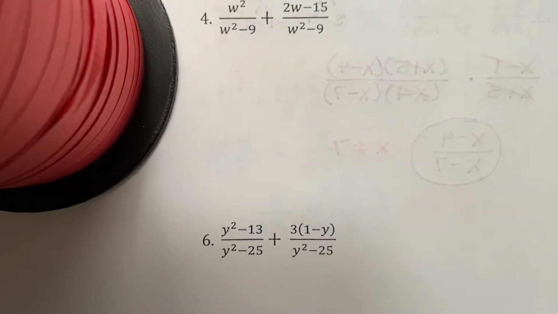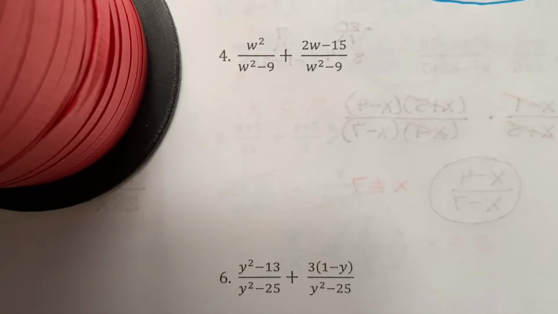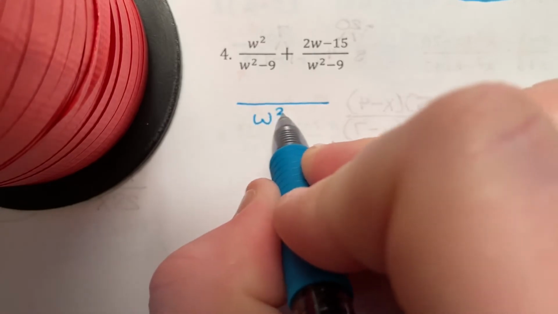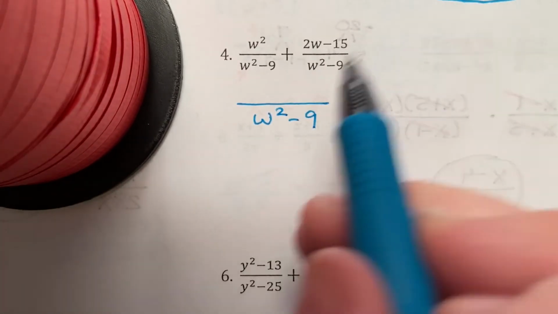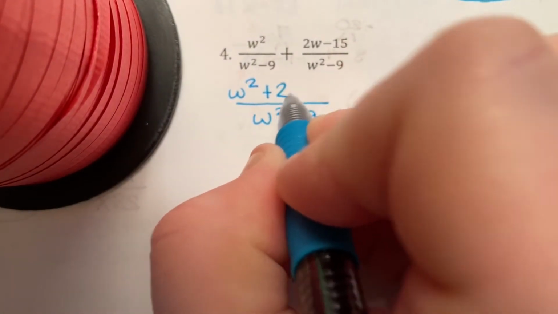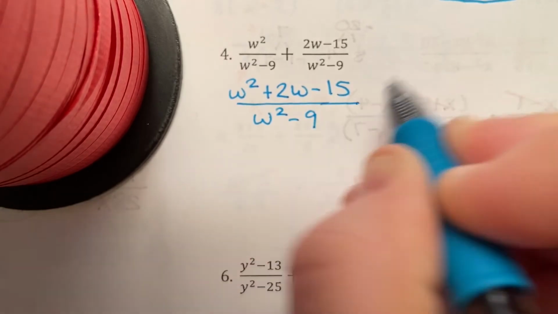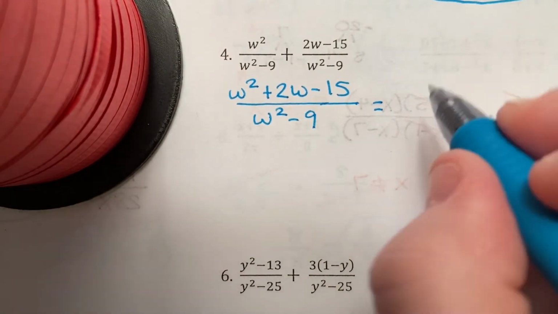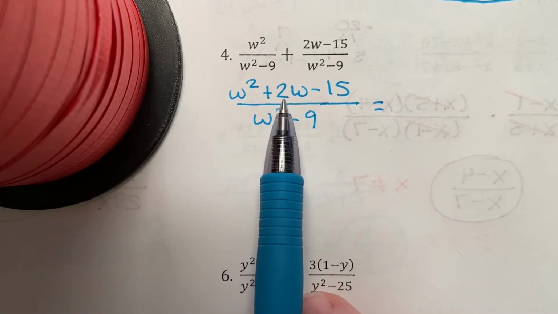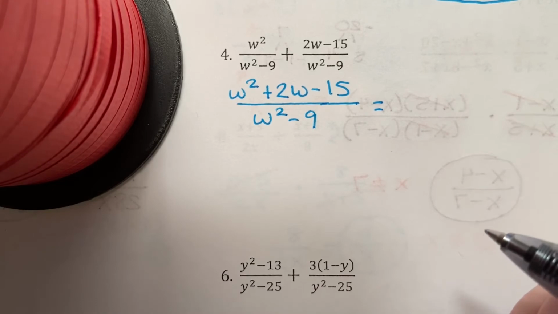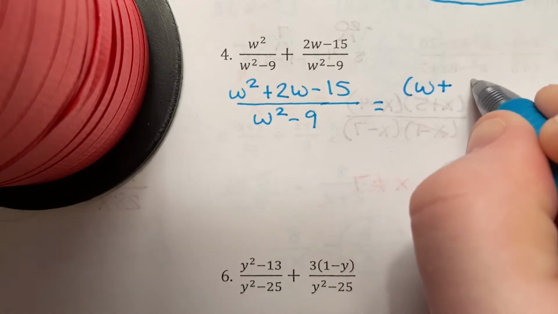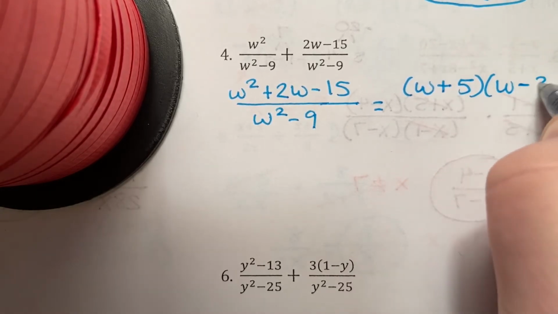For example 4, this one's a little bit more involved, okay? But we do have a common denominator, which is w squared minus 9. So I'm going to go ahead and keep my denominator. And when I combine terms, none of these combine, so I'm really just making sure that I put them in order. I do need to factor both the numerator and the denominator. So what can I multiply to get negative 15 that adds together to give me a positive 2? That would be positive 5 and negative 3. So I'm going to have w plus 5 and w minus 3.